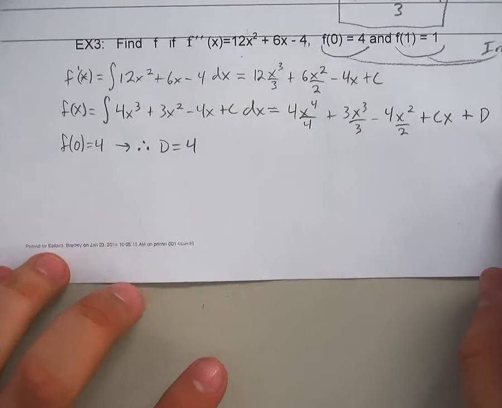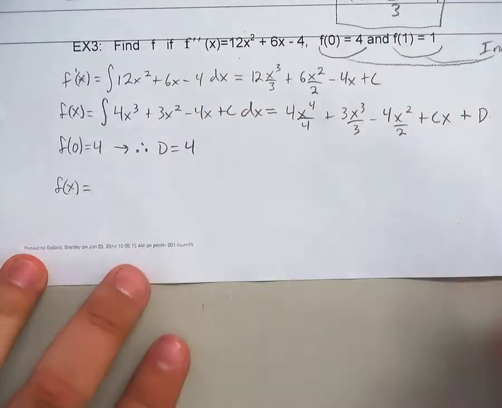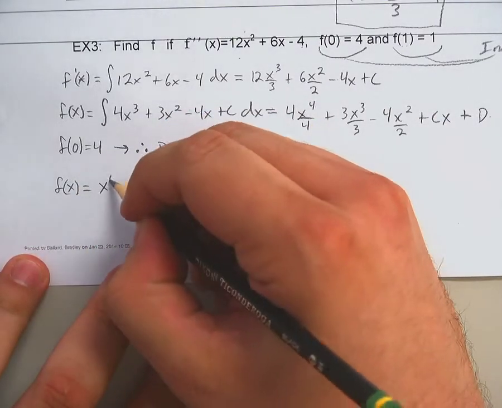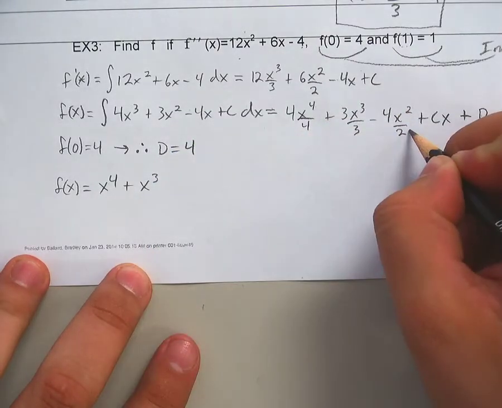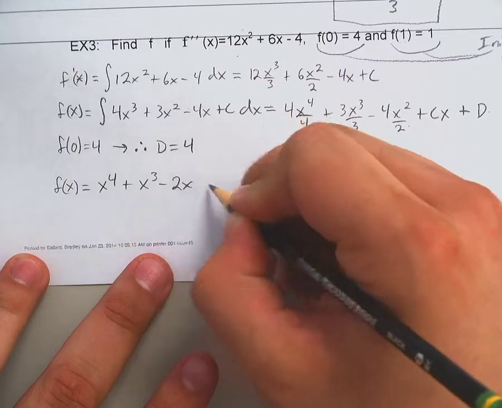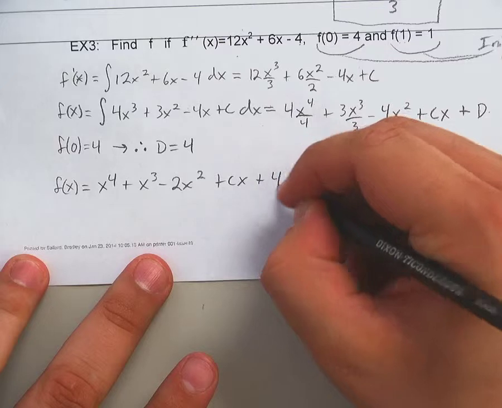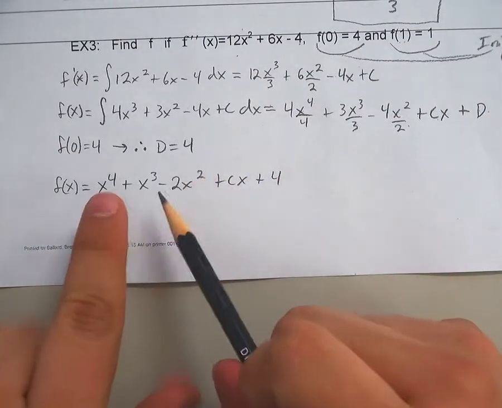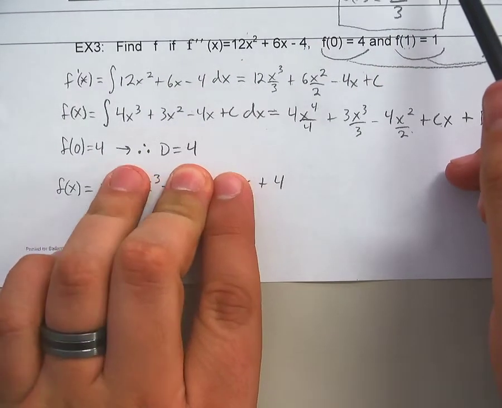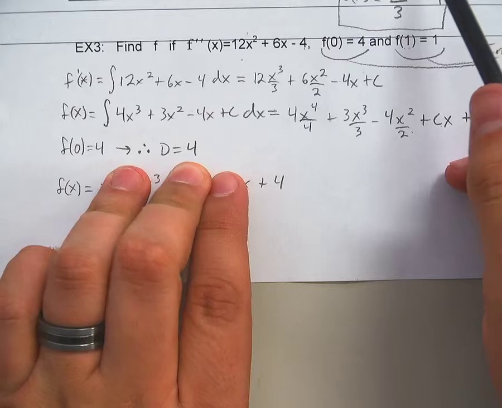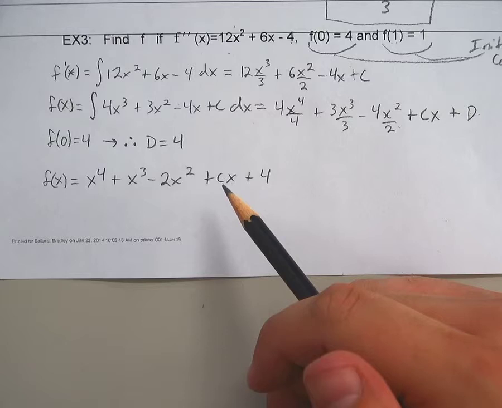So let's rewrite our equation here. I'm going to say f of x, and let's simplify this. This is x to the 4th plus x cubed minus 2x squared plus cx plus, and I'm going to call d 4. Because I know that if I put a 0 in for all of these x's, I have to end up with 4. And now I've only got one thing missing. So now I can use my other one.